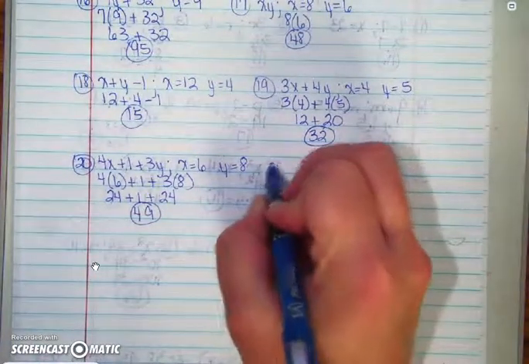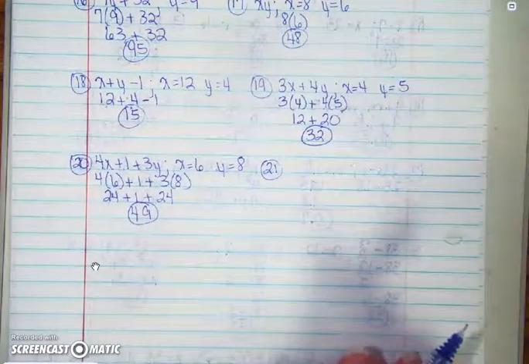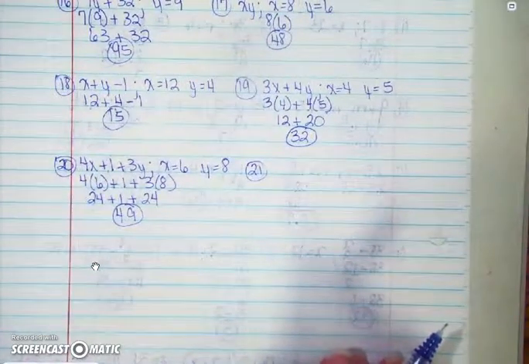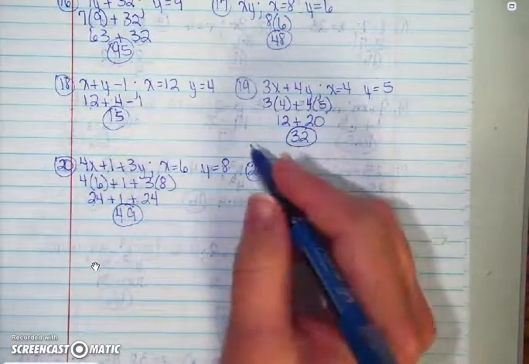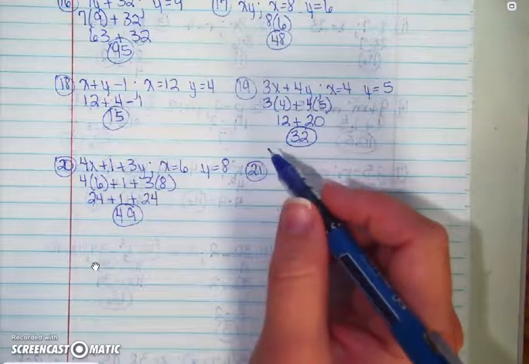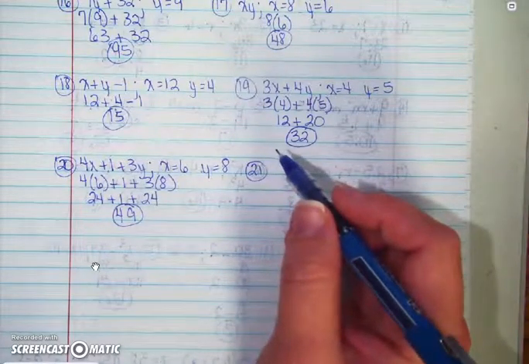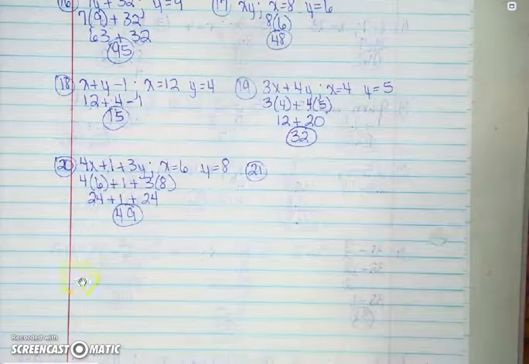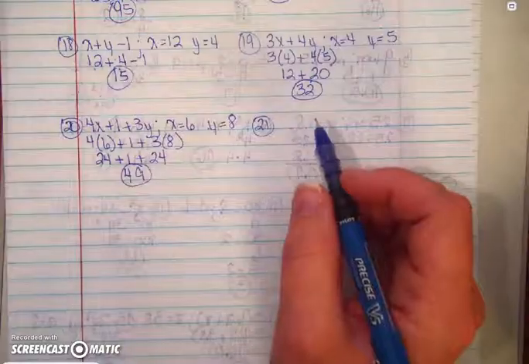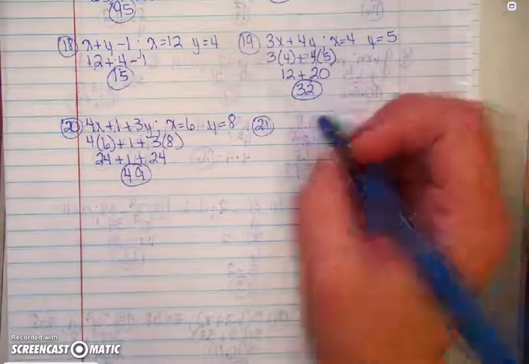Number 21. This was a word problem. Length times width times height. And in the diagram, length times width times height.